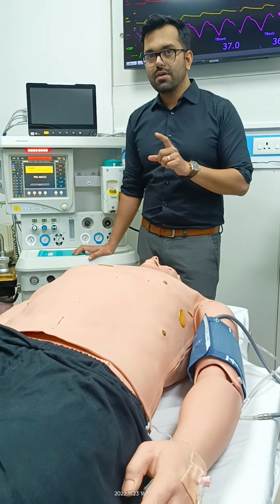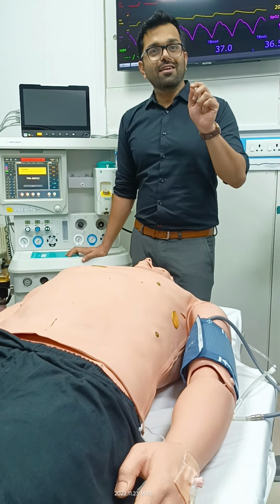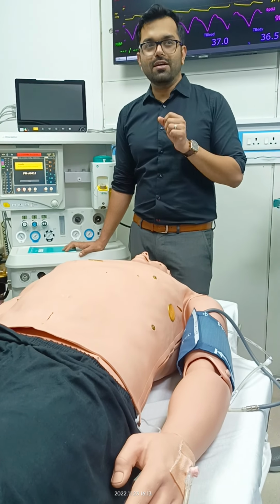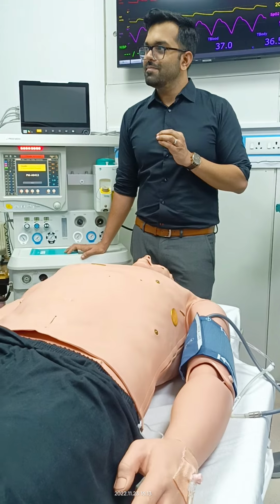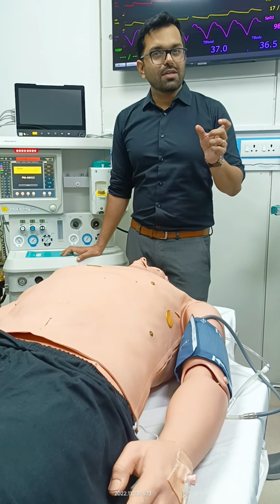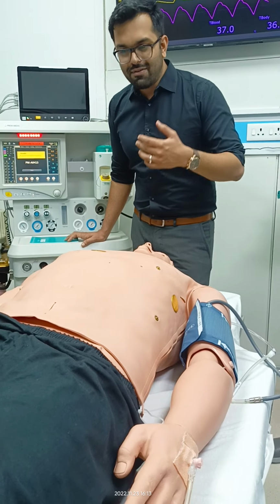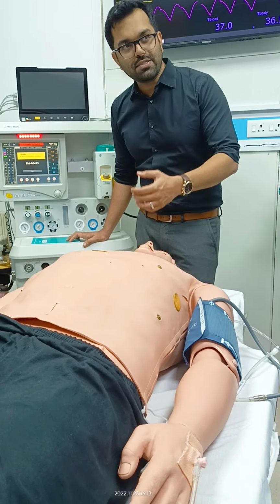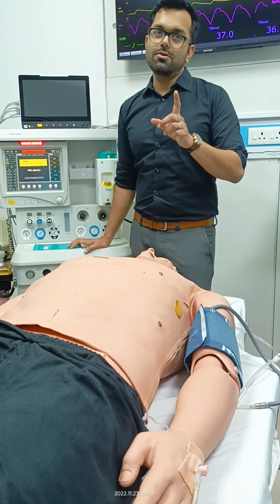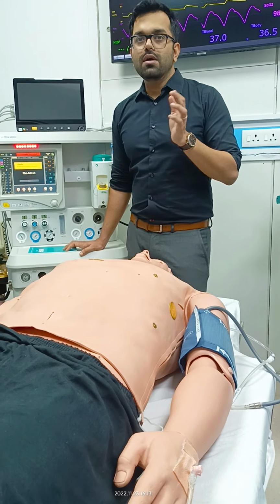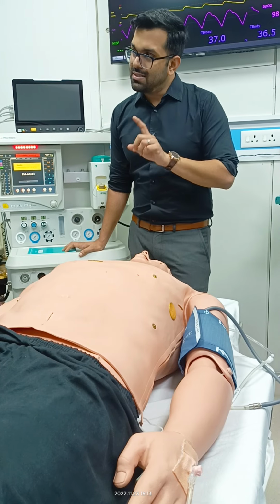So IV agents. We call them IV induction agents or IV anesthesia agents. What do you mean by induction? Inducing the patient. So induction is a word that we use basically when we are giving anesthesia or introducing anesthesia to a patient. I'm talking about general anesthesia. Okay, so we use IV drugs. So this is about anesthesia agents.